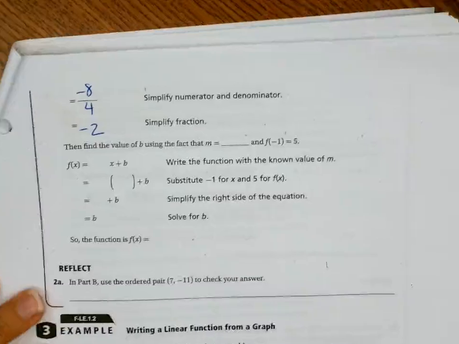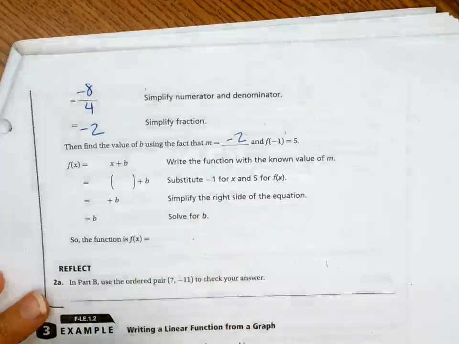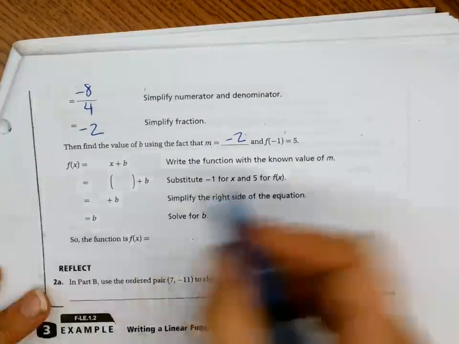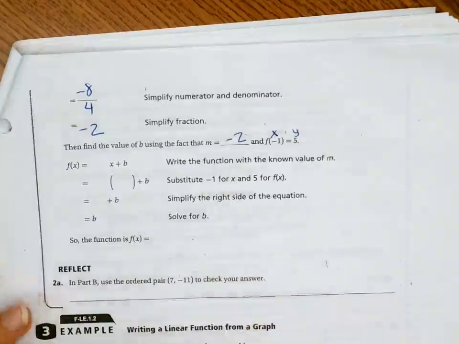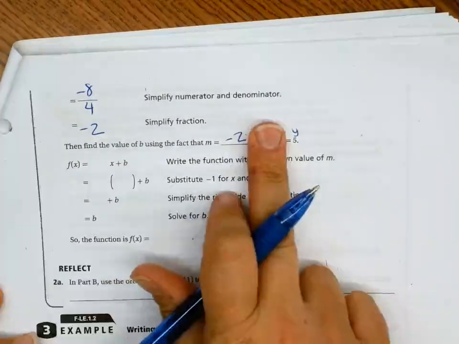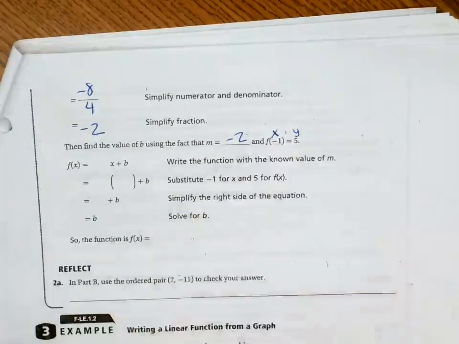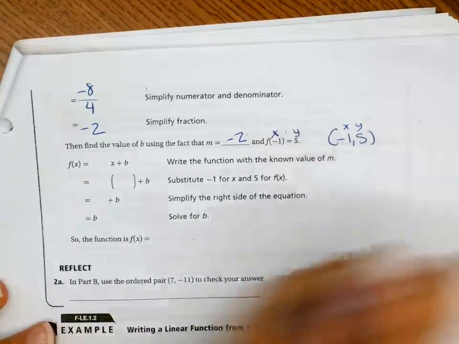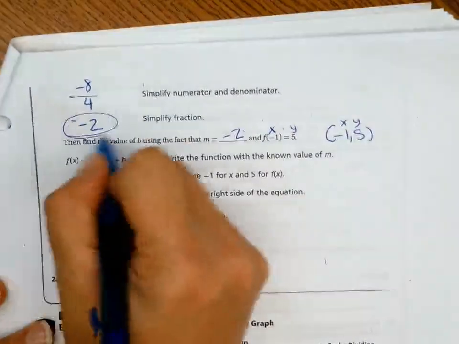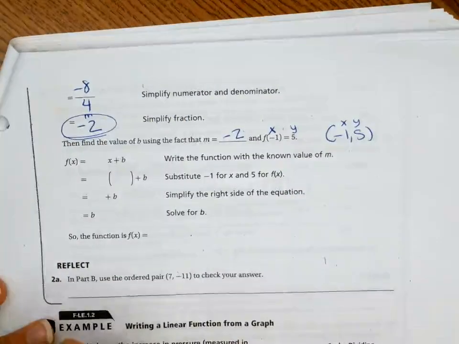Find the value of b using the fact that your slope is -2 and f of -1 equals 5. This is your x, this is your y, right? If f of x equals y equals 5, and this is x. So you have the point -1, 5, and you have a slope, which is your m, of -2.